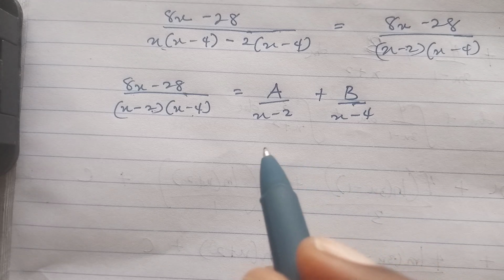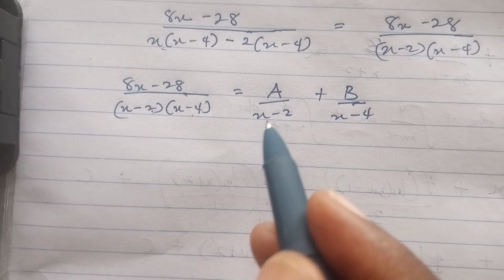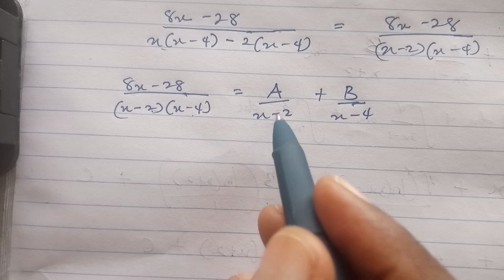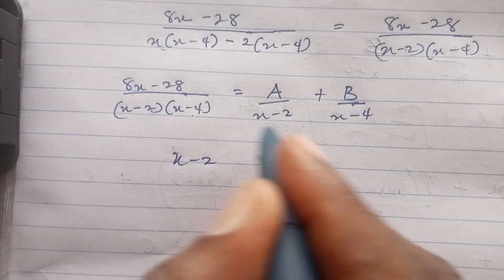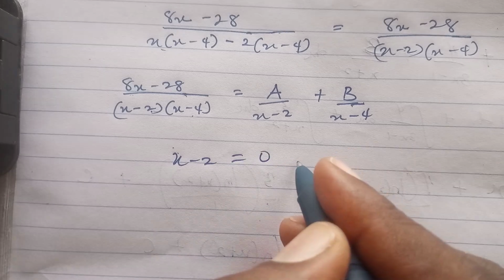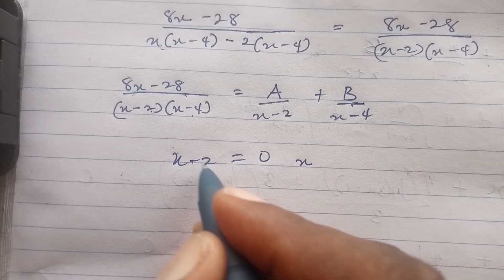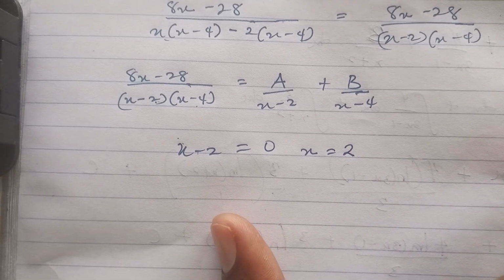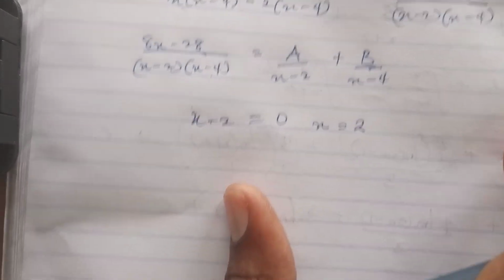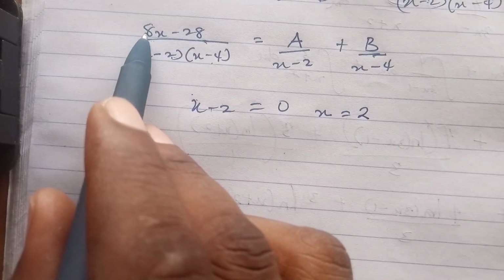The first thing we'll do is put the denominator of A to be 0. What do I mean? x minus 2 equals 0. So if you take minus 2 to the other side, we have x equals 2. So you substitute the value of x inside this.